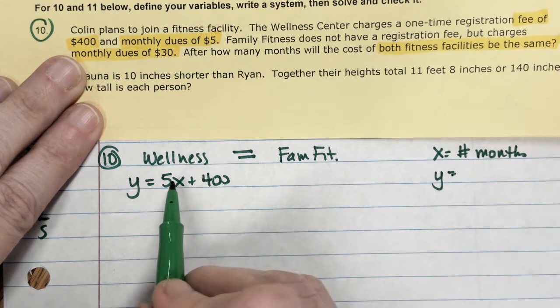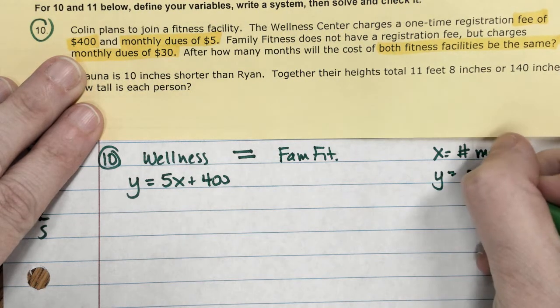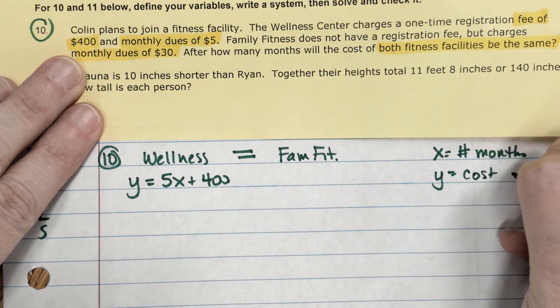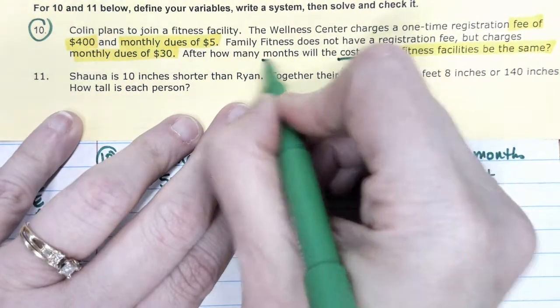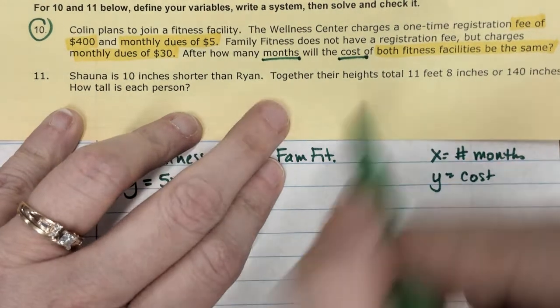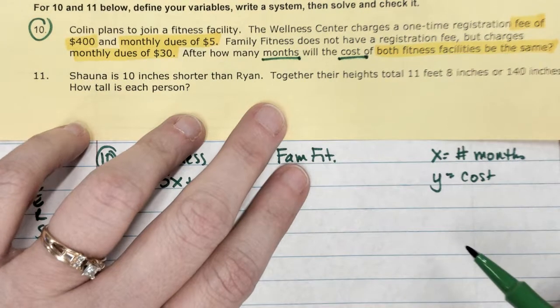When I take that $5 a month plus $400, that tells me how much it costs. And you can tell how many months will the cost be the same. So in the final question, they kind of tell you what your variables are, months and cost.